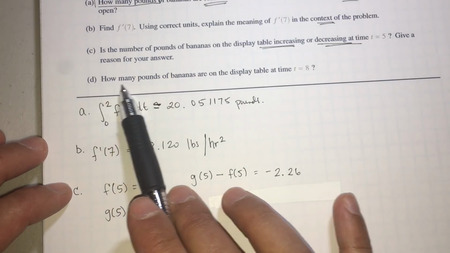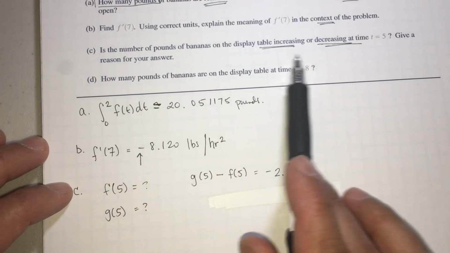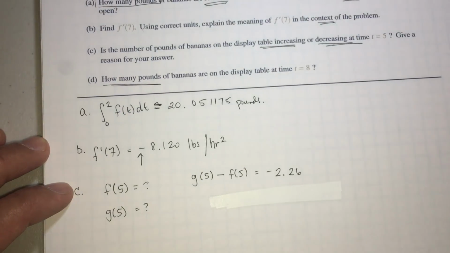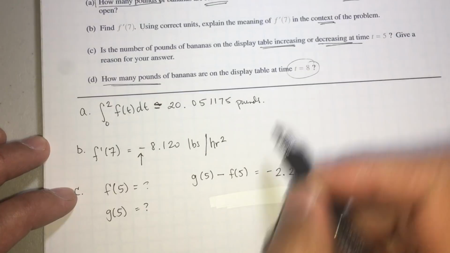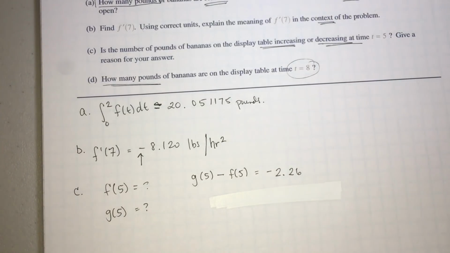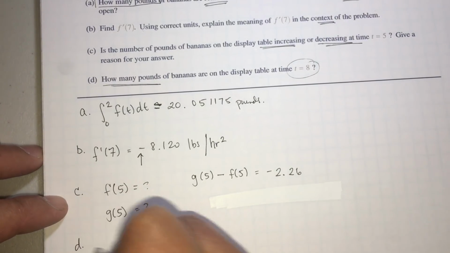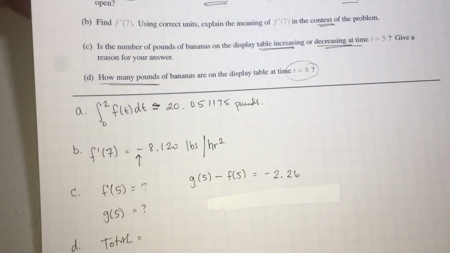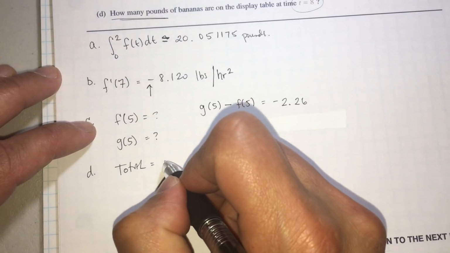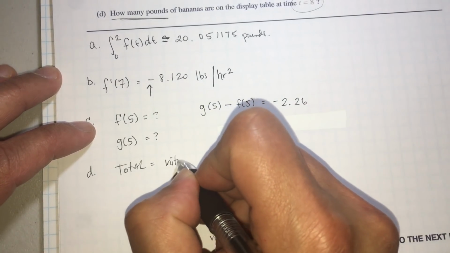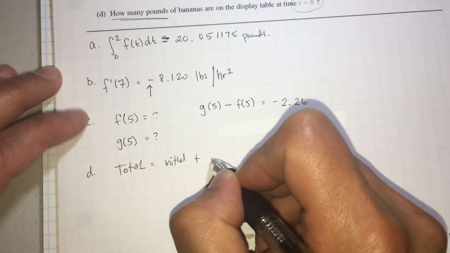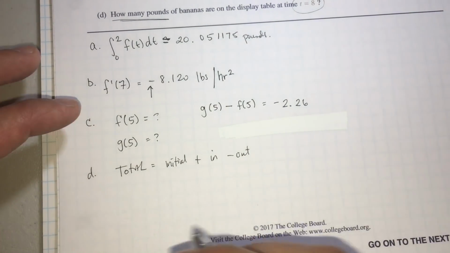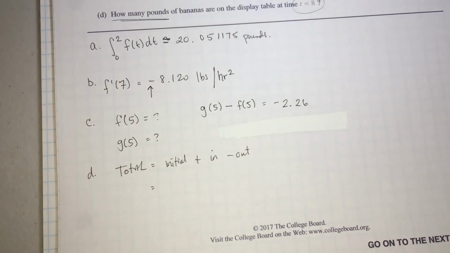And the last one, letter D: how many pounds of bananas are on the display table at t equals 8? Now this is your classic one that you're always going to get. This is the total, just like we did on the other problem. So remember, what's a total? Think about it: your initial plus what's going in minus what's going out.